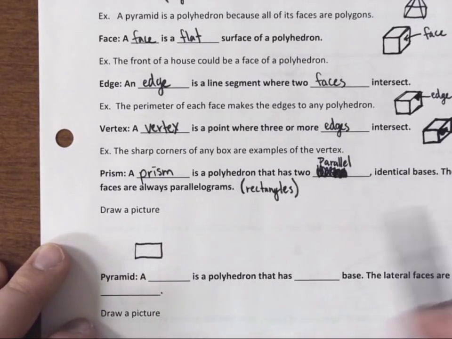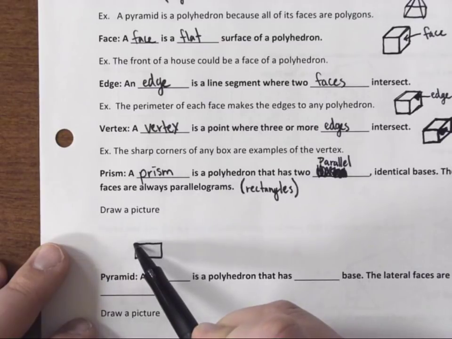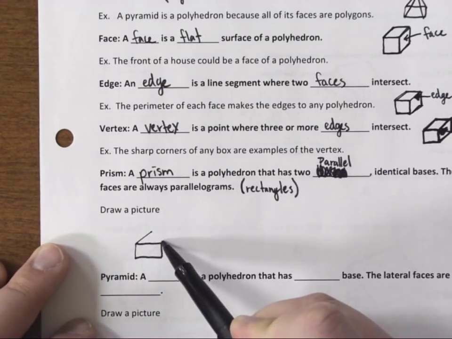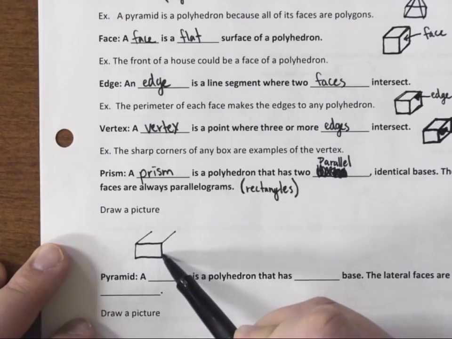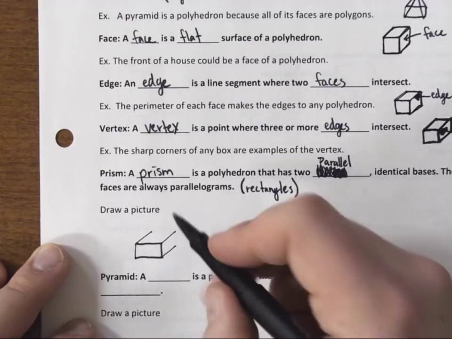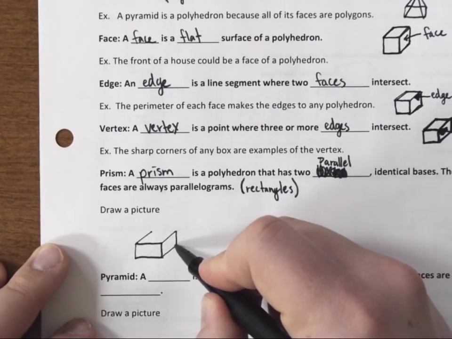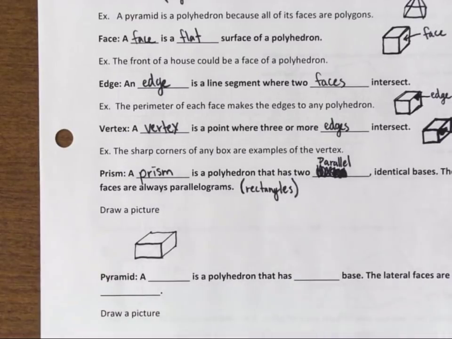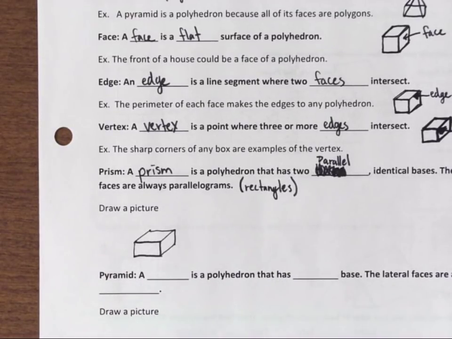And then again, off of each of these corners, the top left, the top right, and the bottom right, we're going to draw diagonal lines that kind of go up. And then we're going to connect these with a straight line down and connect these with a straight line across. So this is a rectangular prism.